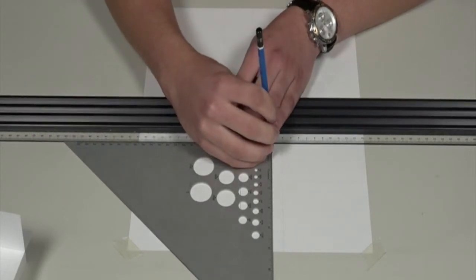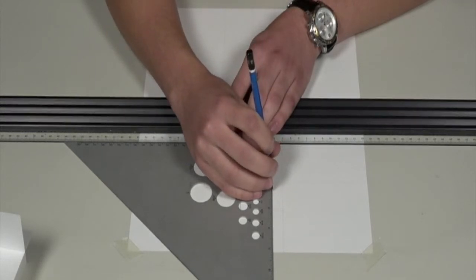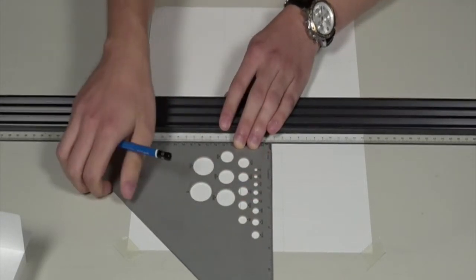Another useful tip that you might want to consider is that you should draw lines always from bottom to top. It'll be easier for you to control them that way.